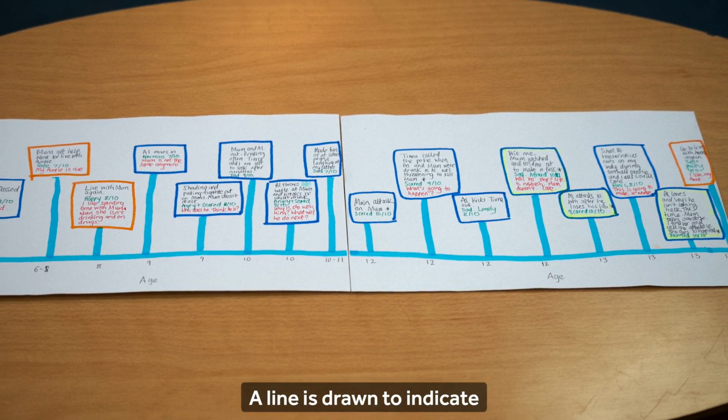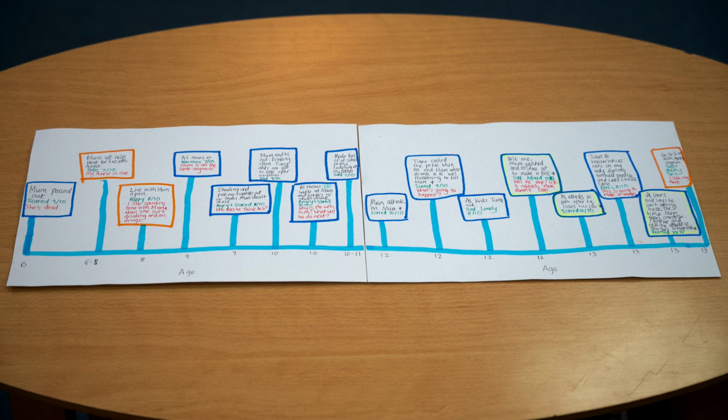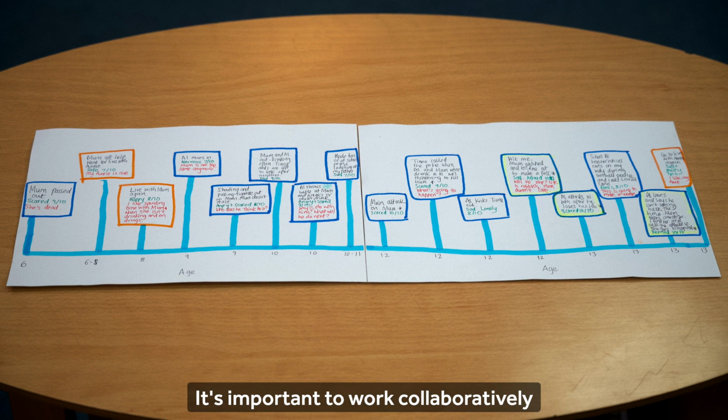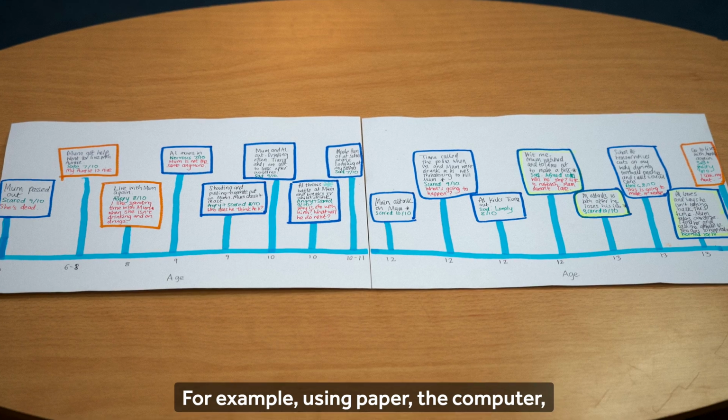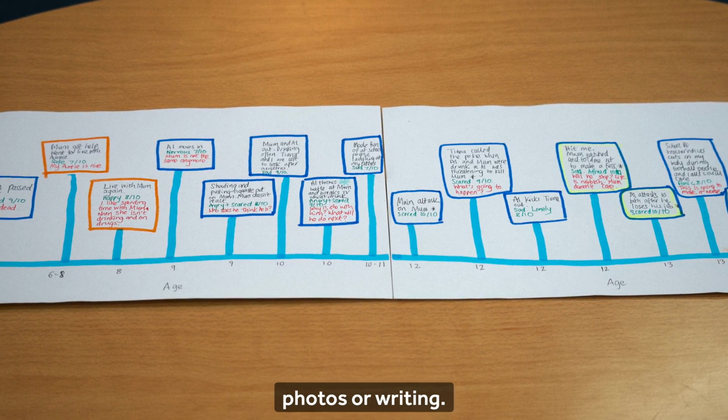A line is drawn to indicate the young person's age. It's important to work collaboratively and be creative. Give young people a choice over how they would prefer to build their timeline, for example, using paper, the computer, photos, or writing.